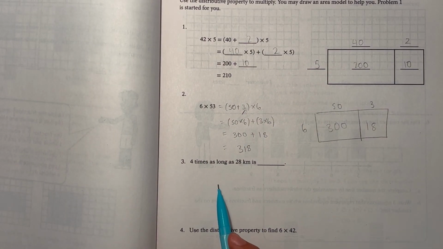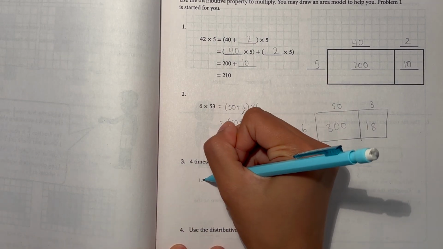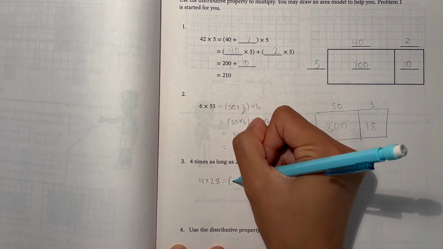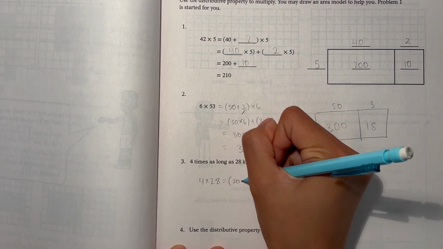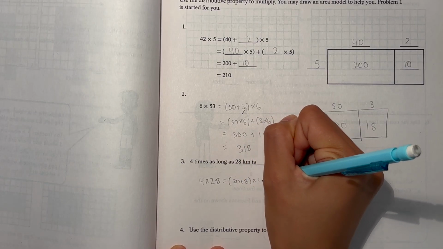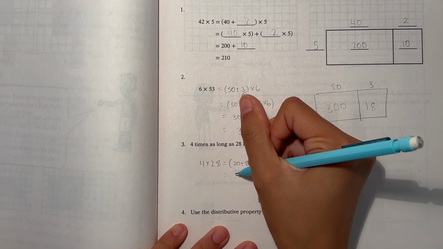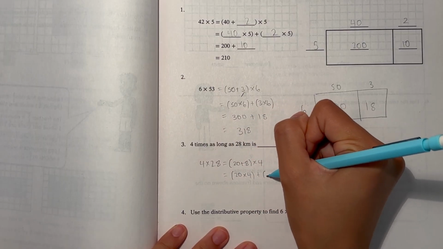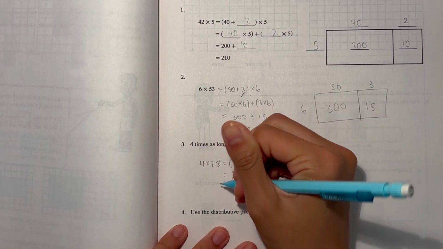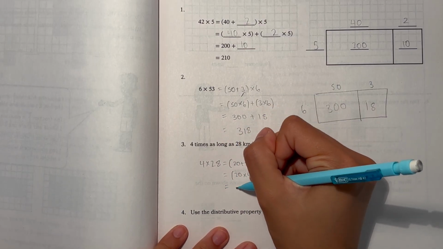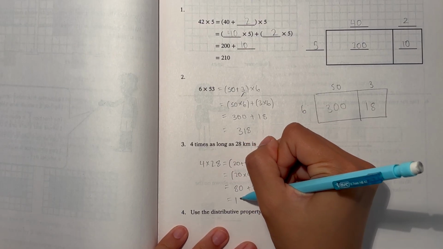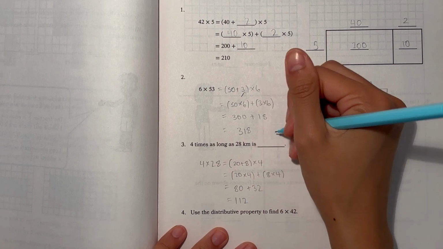And now number 3, 4 times as long as 28 kilometers is. So that's 4 times 28. That's equal to 20 plus 8 times 4, which is 20 times 4 plus 8 times 4. And we don't need an area model for this. This is just 80 plus 32. So our answer is 112.